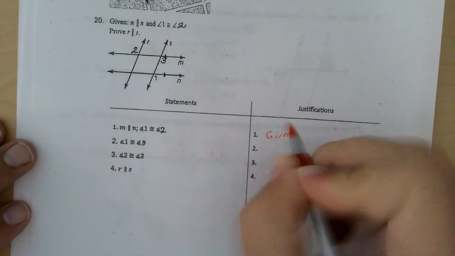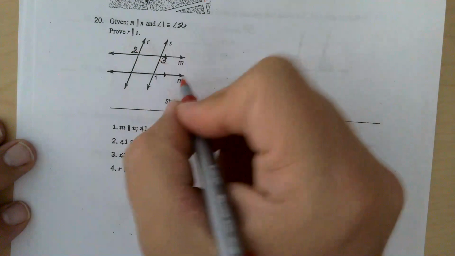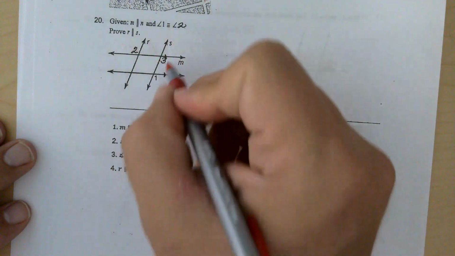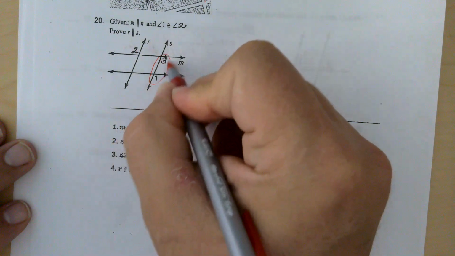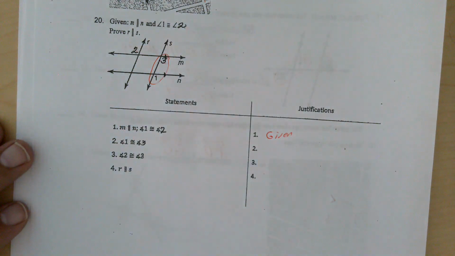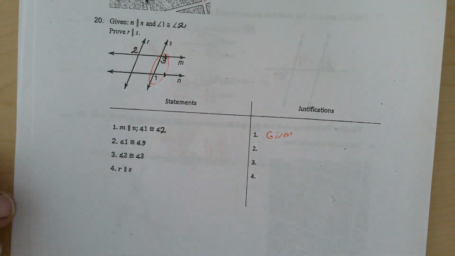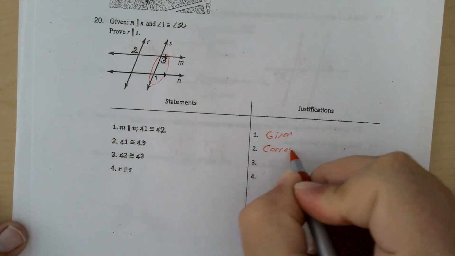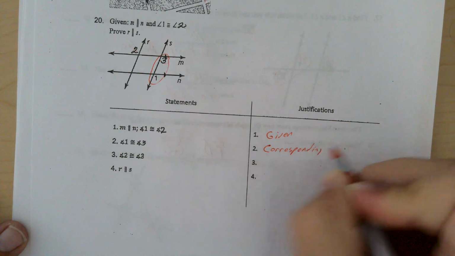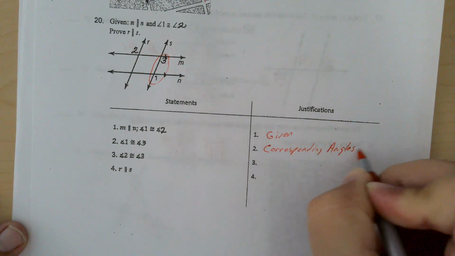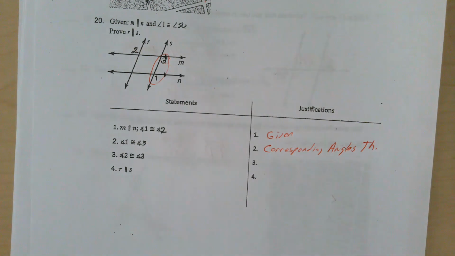What we are told is that M and N are parallel. So I'm allowed to look at these angles. And because they're parallel and cut by a transversal, we have in 3.2 a theorem that says they have to be congruent. And that theorem is the corresponding angles theorem.